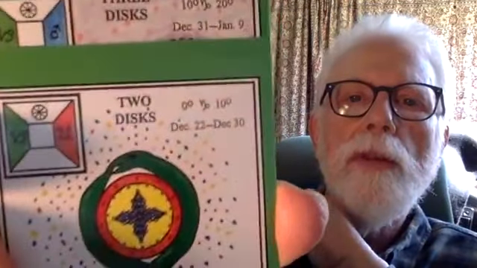Now remember, 2s, 3s, 4s represent the cardinal signs of the zodiac. Discs are the earth element, and cardinal earth is Capricorn. So these are the 30 degrees of Capricorn. So, starting with the 2 of discs.